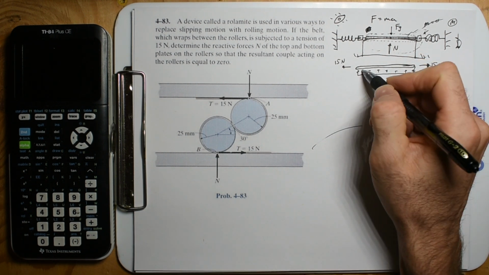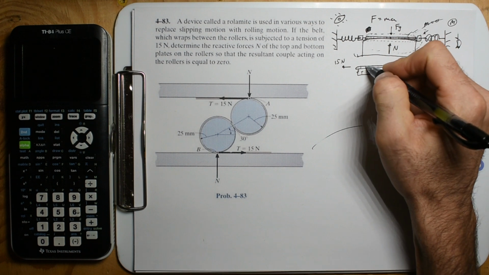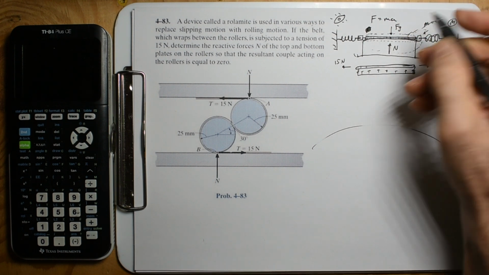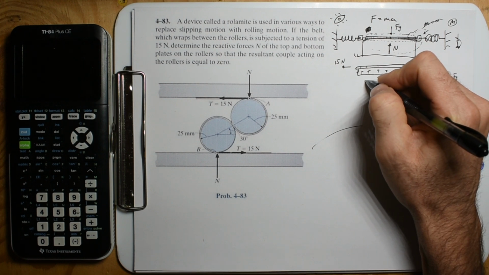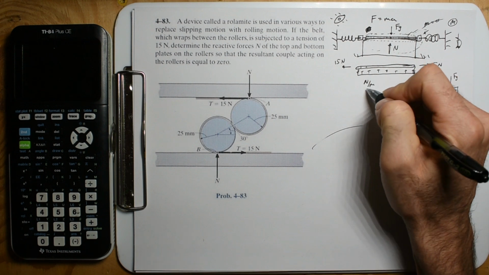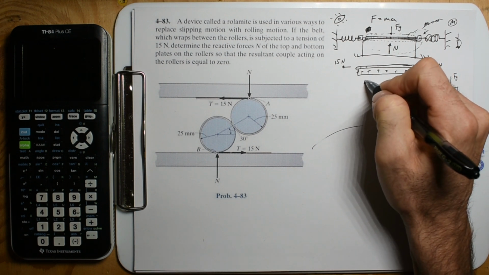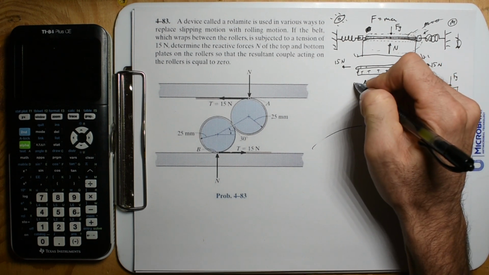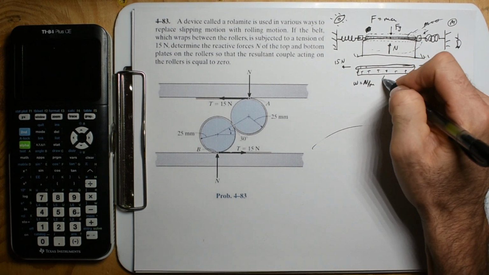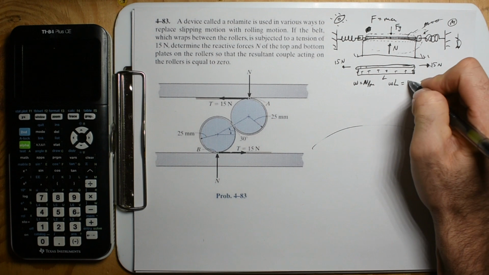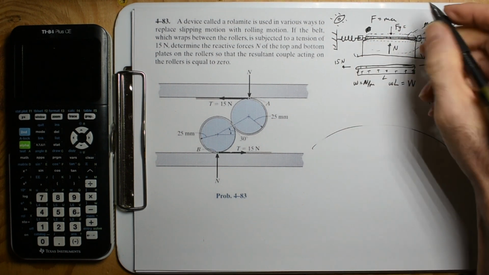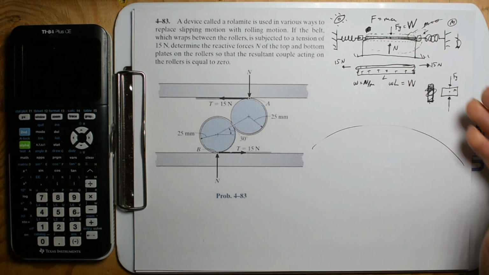You have the weight of this rope per unit length. So if this is 10 meters of rope, you have the weight in newtons per meter, which might be a little w. Then you multiply the little w by the length, and that gets the weight of the rope. So the force of gravity of that rope, because it has mass, is W.